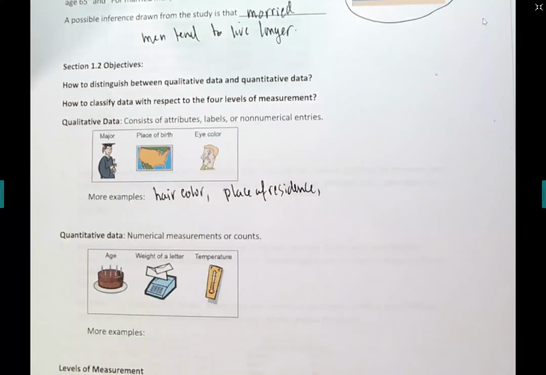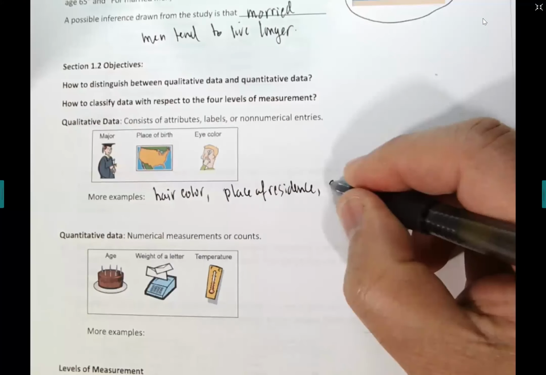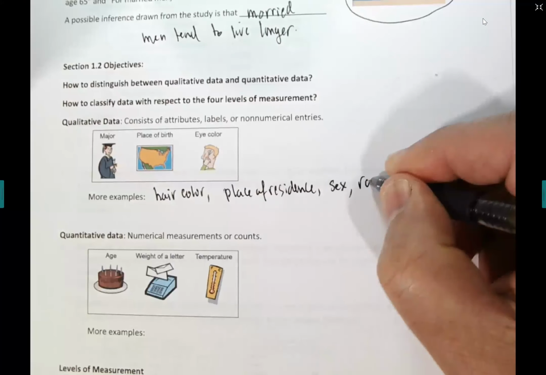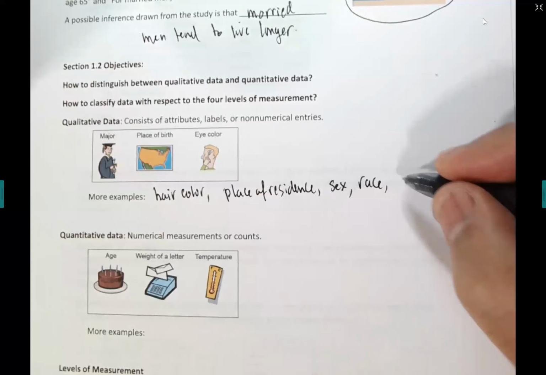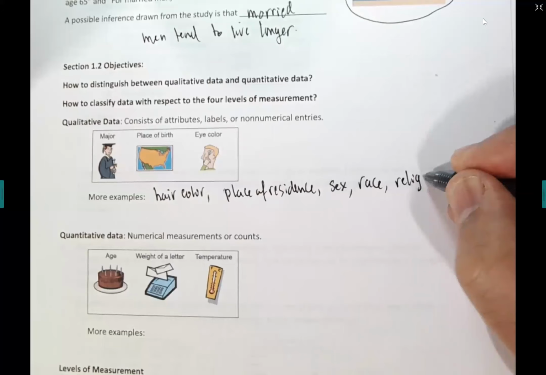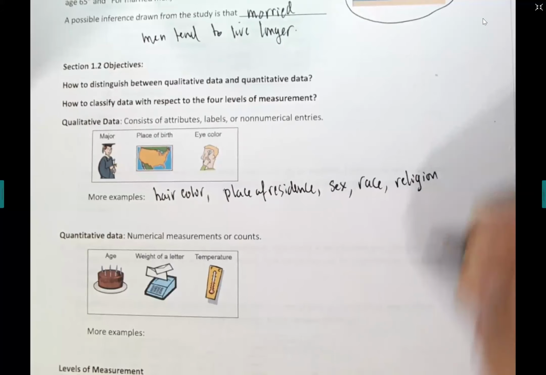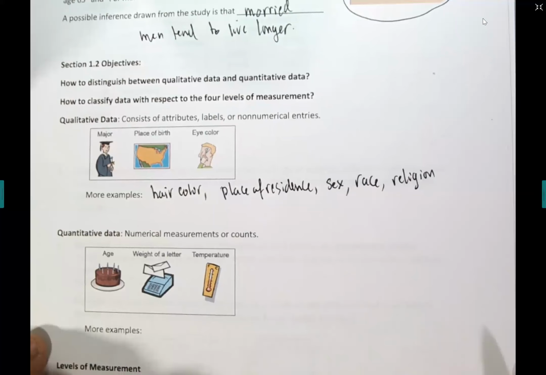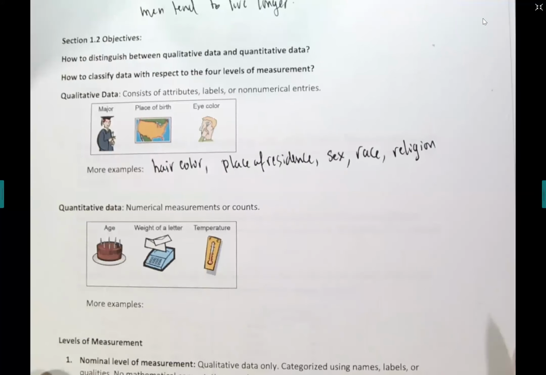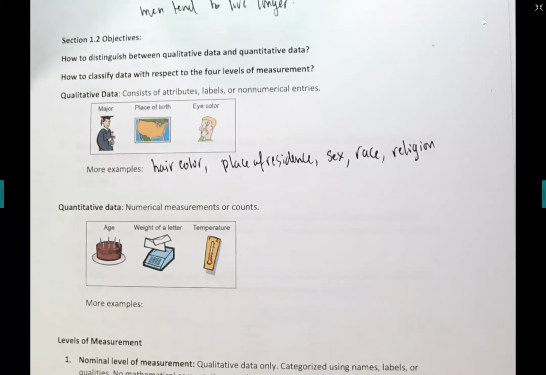Okay, sex, race, religion. You see, these are all qualitative. We're not interested in qualitative data. We are interested in quantitative data. Quantitative, your age, that's a number. Weight of a letter, that's another one. Temperature, that's a quantitative. Can you give me some more examples, guys? That shouldn't be hard. Just give me 2 or 3.